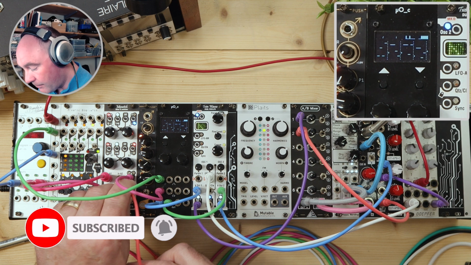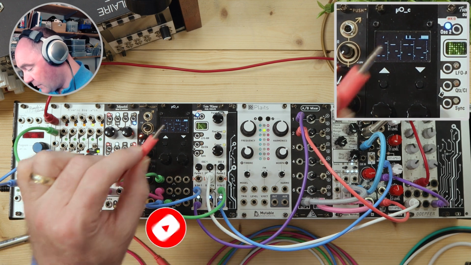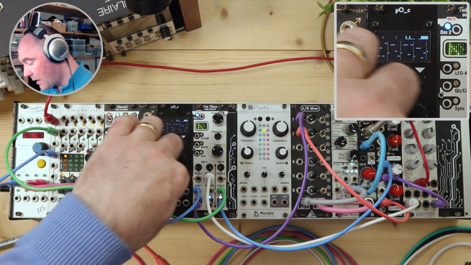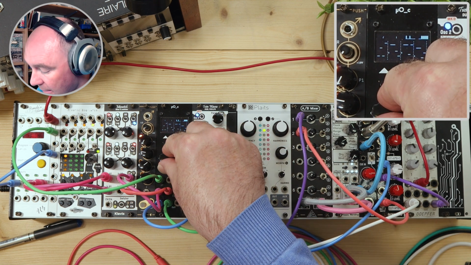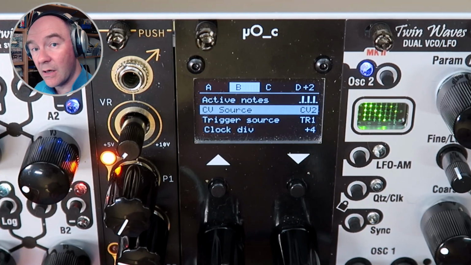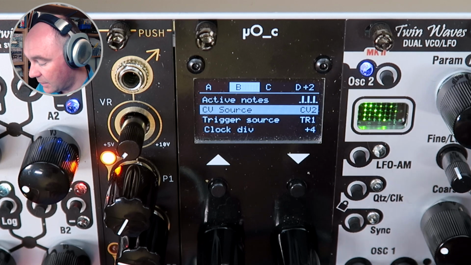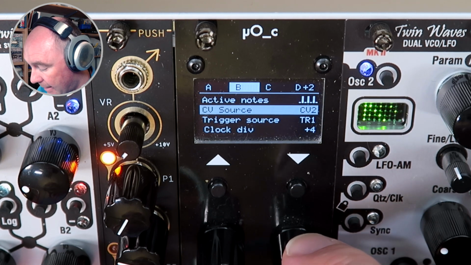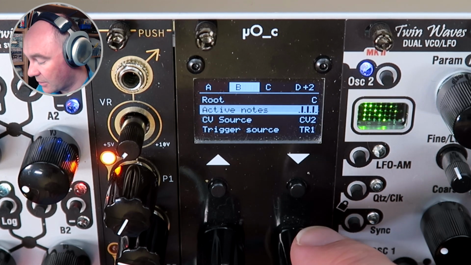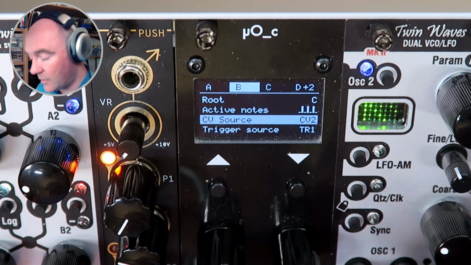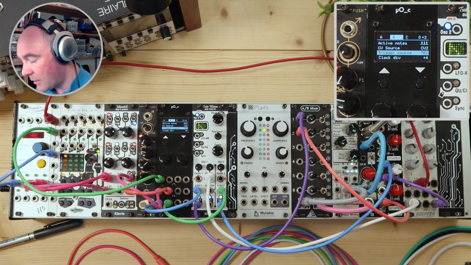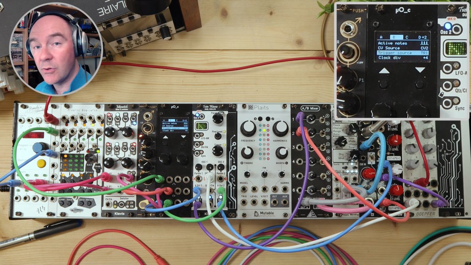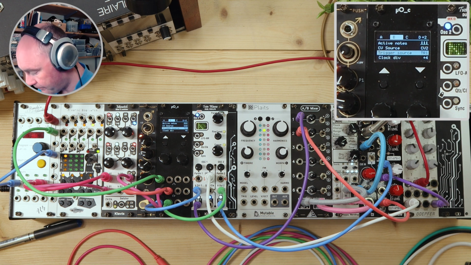I'll patch the output B even into the CV2 input on quantiser B. Now that means we have lost the ability to do scale mask rotation on quantiser B, because now we're using CV2 as the input. So now we have a scenario where we have two quantisers with two different voltage sources, but sharing the same trigger clock. So they'll quantize to the same beat.